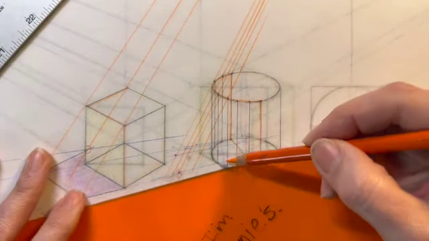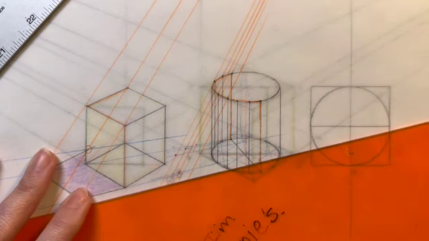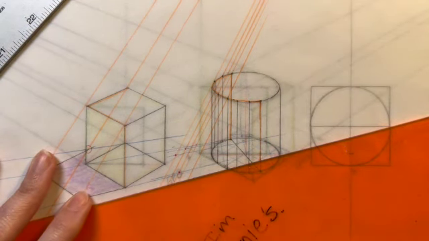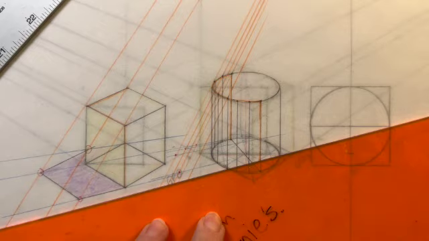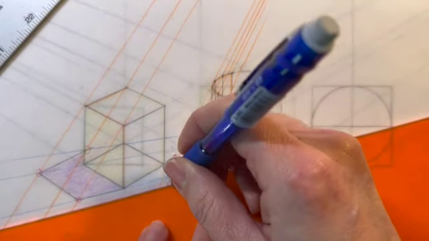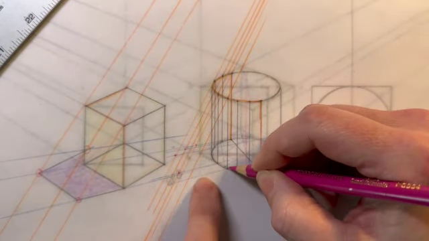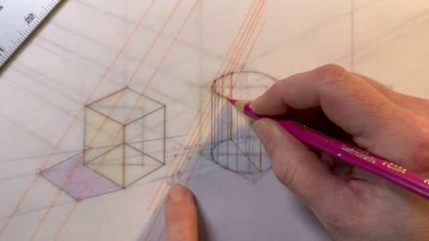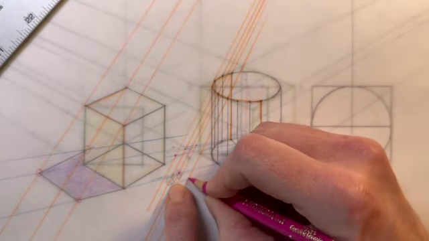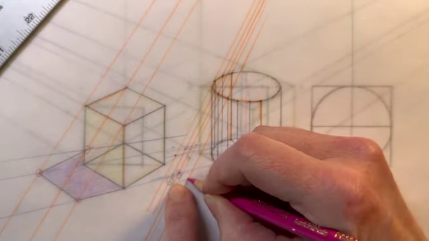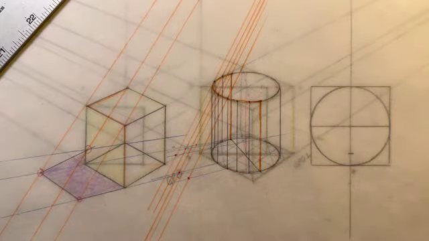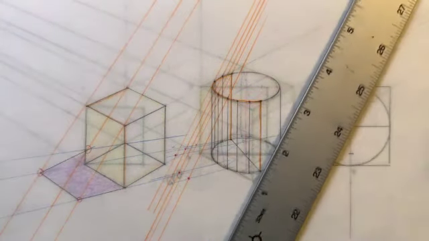I find my ground point. That's over here. Come through the vanishing point of shadow. Okay. We mark our intersection. So, it's over here. Okay. We're almost done. Just a few more.